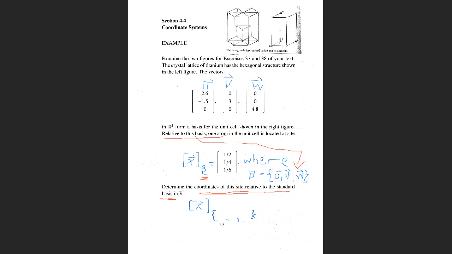In R2, what was the standard basis? If you look back in your notes for R2, what was the standard basis? E1 and E2, all right? Good, Solomon. But what would the standard basis be here in R3? E1, E2, E3, exactly.